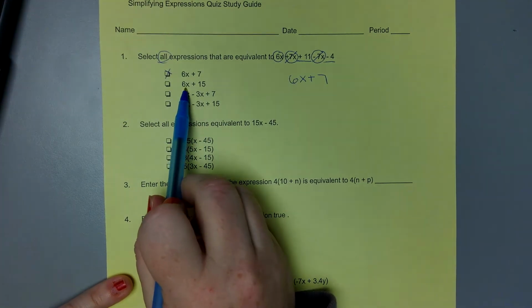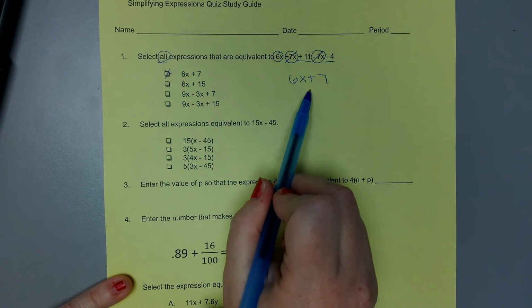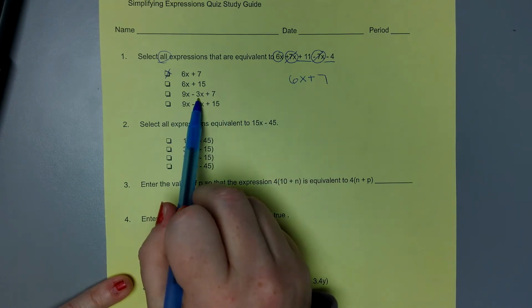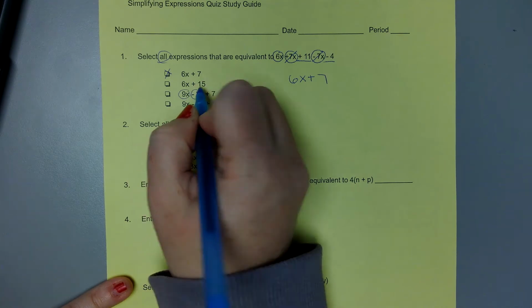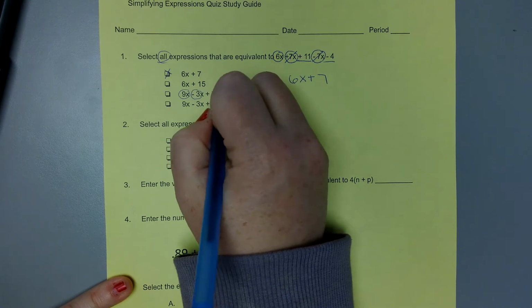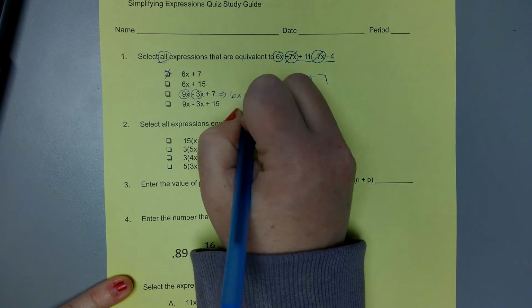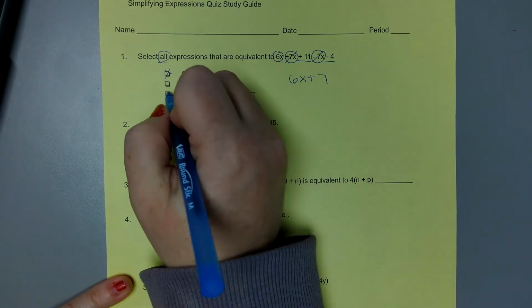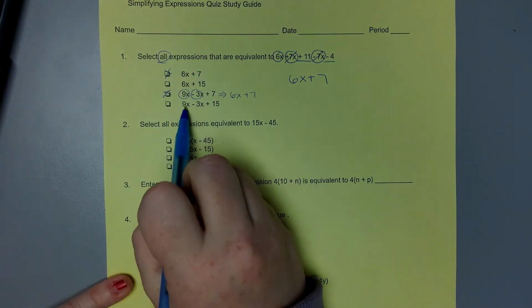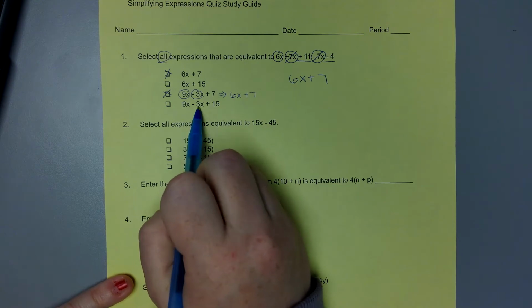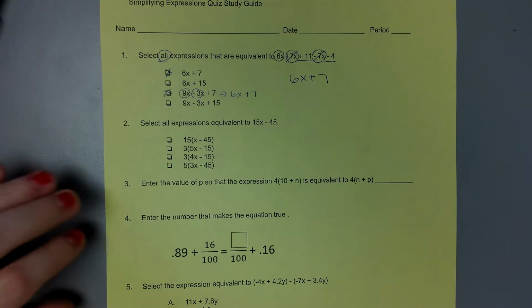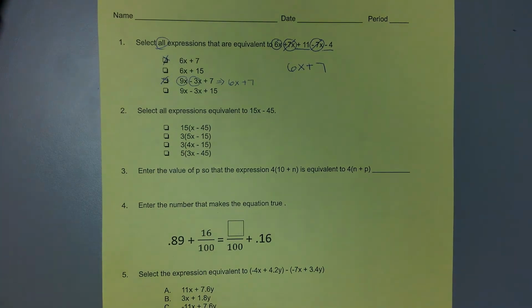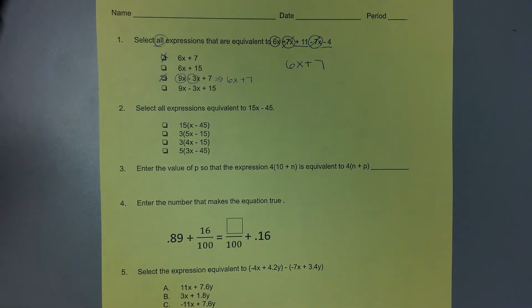Now we have to determine 6x plus 15. Well, that's not it. 9x minus 3x. Well, if I combine these two terms, that gives me 6x plus 7, which is the same expression. Then I have 9x minus 3, which gives us 6x again, but plus 15. That means that one does not work. Select all expressions that are equivalent. So again, there may be more than one correct answer.